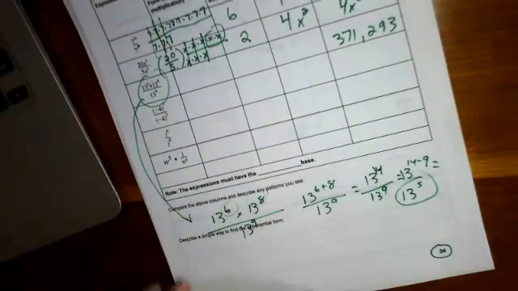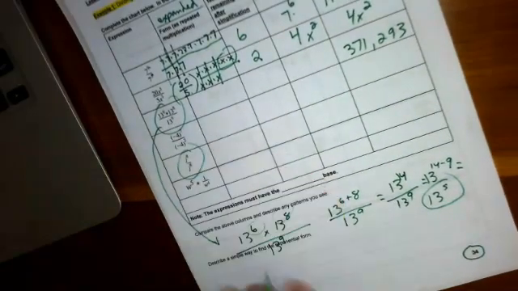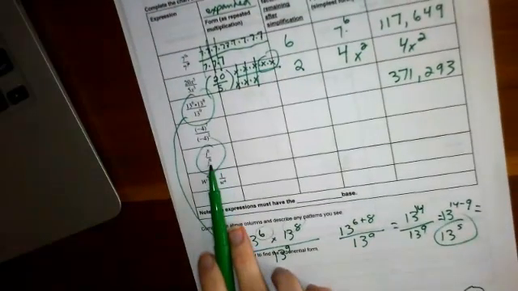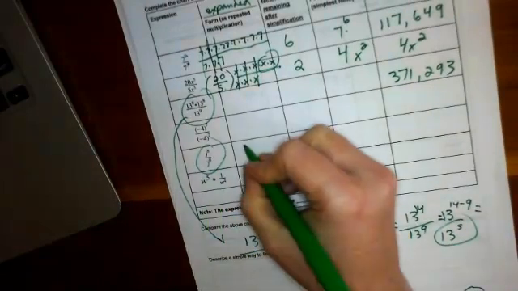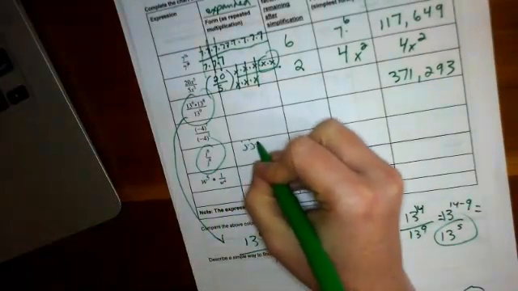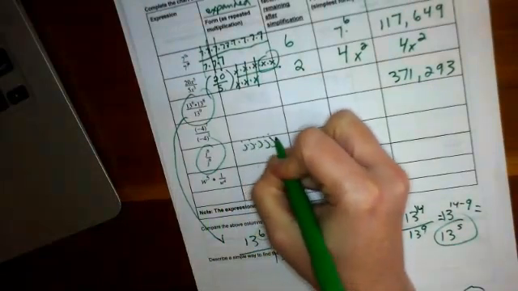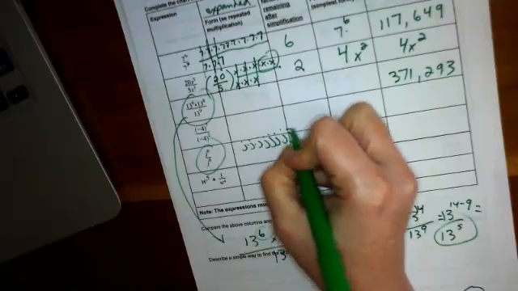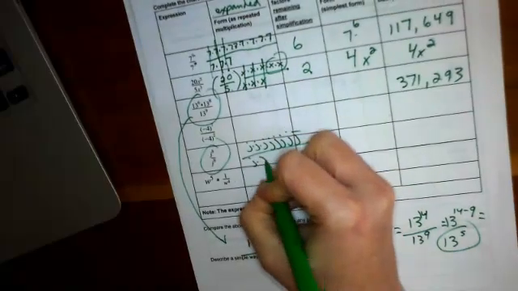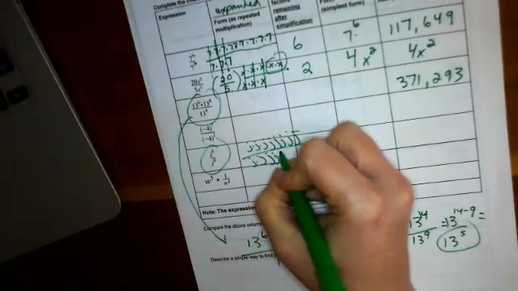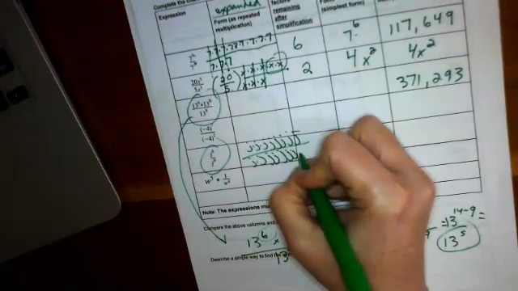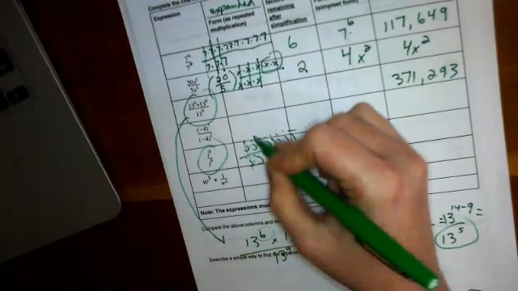The other thing I want you to take away from this, if you look at this problem right here, y to the 8th over y to the 8th. If you look at this, 1, 2, 3, 4, 5, 6, 7, 8 over 1, 2, 3, 4, 5, 6, 7, 8. They all cancel, right?